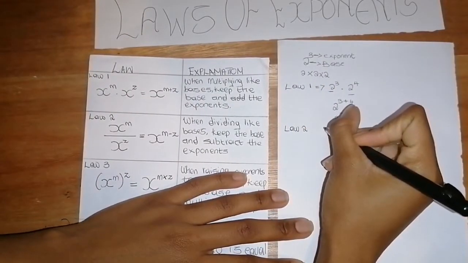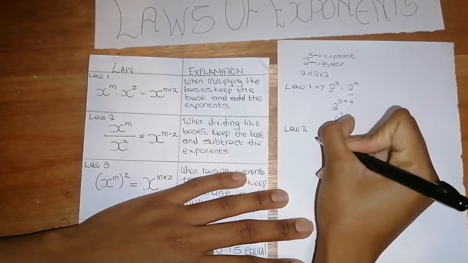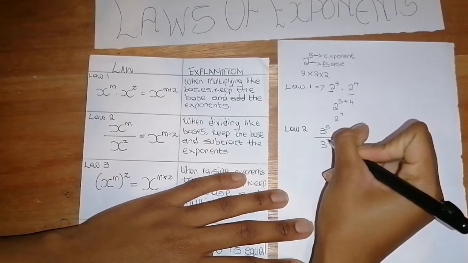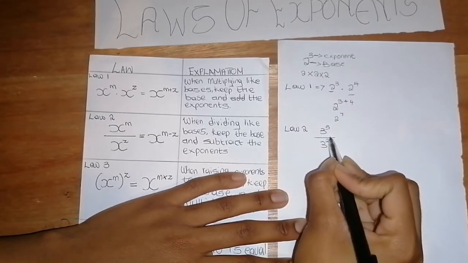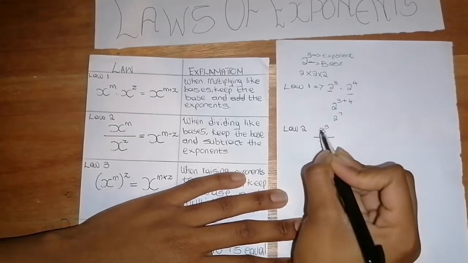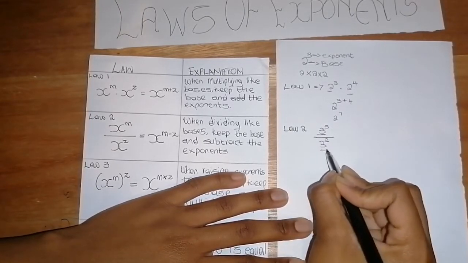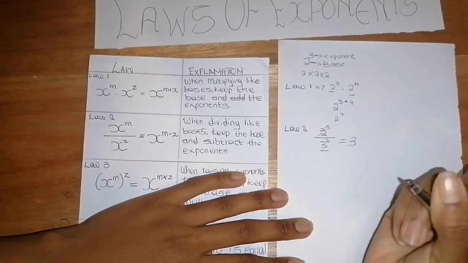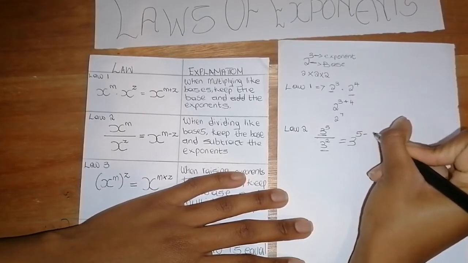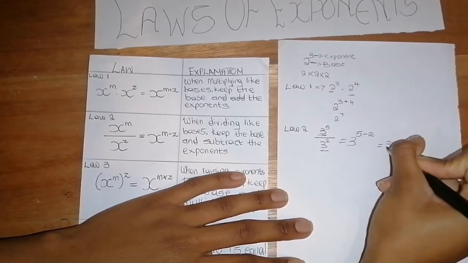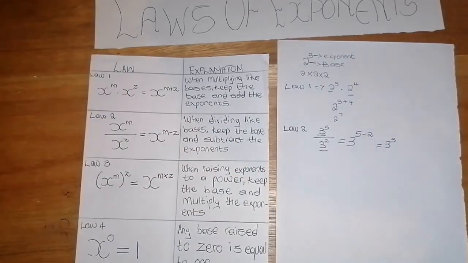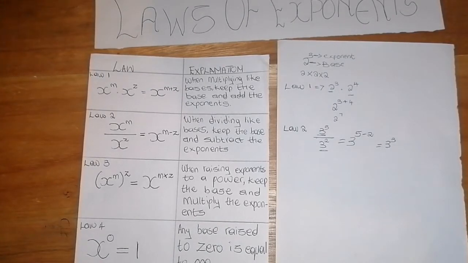If you're having, let me say, 3 to the exponent 5 divided by 3 to the exponent 2. So as you can see, you are dividing because of this division line, and then you have the same base. So the law tells us that when we have the same base, we keep the base and subtract the exponents: 5 minus 2, which is equal to 3 to the exponent 3. And then you can simplify your answer, which will give you 27. So I really hope that you understand this law of exponents.